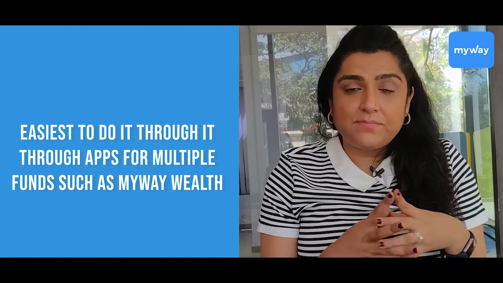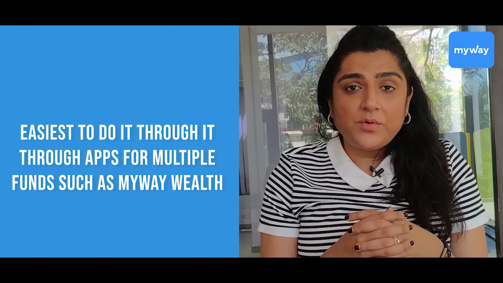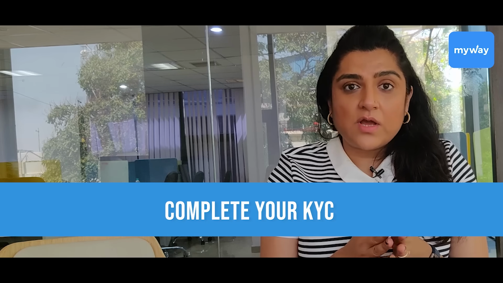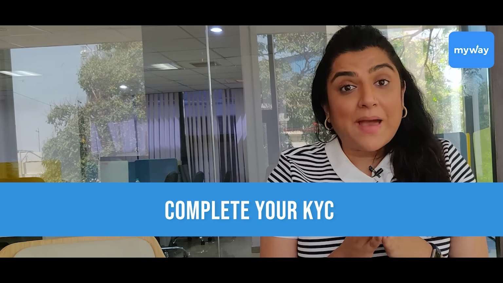A concise, crisp and easy way of doing it is through apps such as the MyWay Wealth app, where all you need to do is get onto the app and register one time, which essentially means completing your KYC or know your customer compliance, which is mandatory to get started on investing into mutual funds, and registering your other details such as your bank, etc.